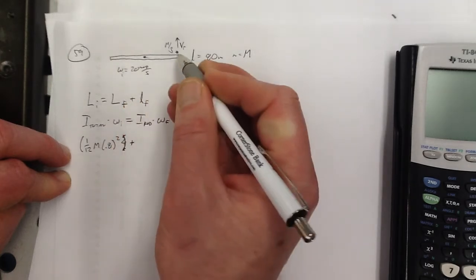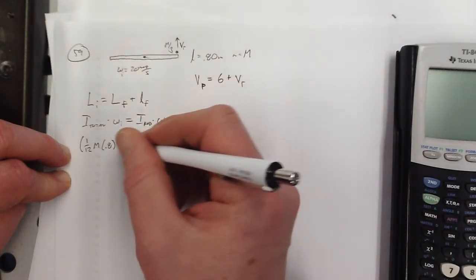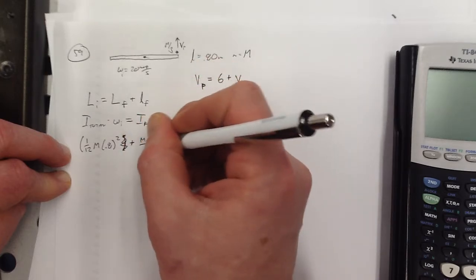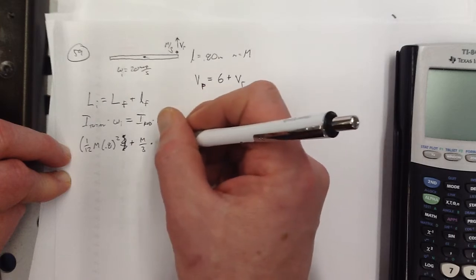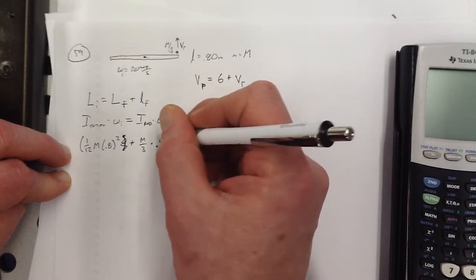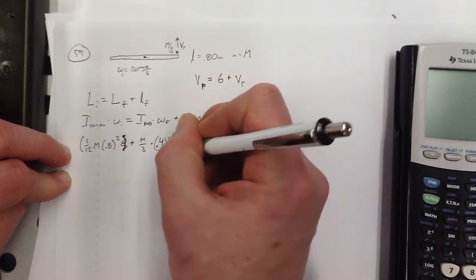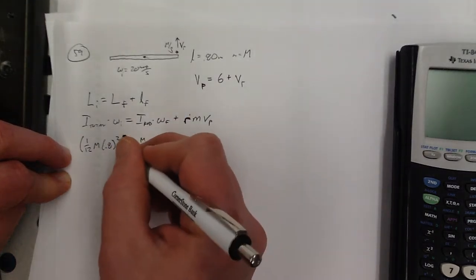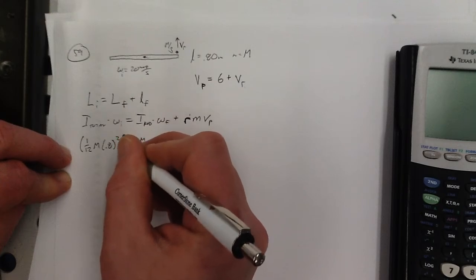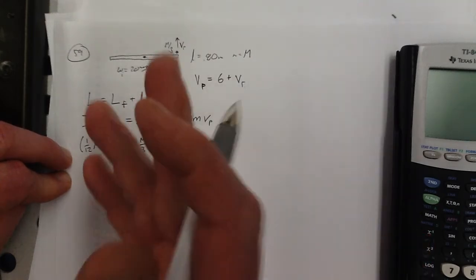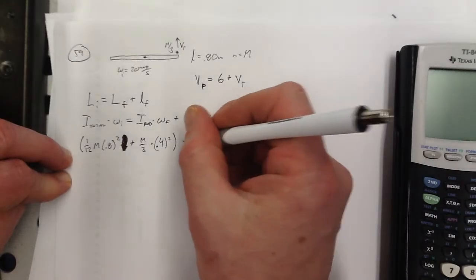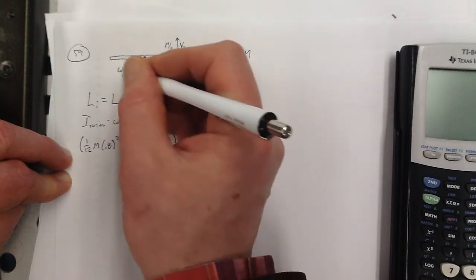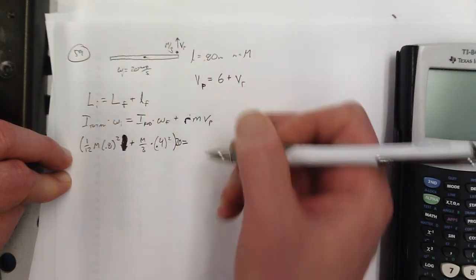And there's also a particle stuck to it, which has, you want to add a particle, you just do the m r squared of that particle. So its m is m over 3, and its r is 0.4 squared. Sorry about that accidental close parentheses. Times omega initial. So this is, sorry, I can squeeze a 20 in there. There we go.